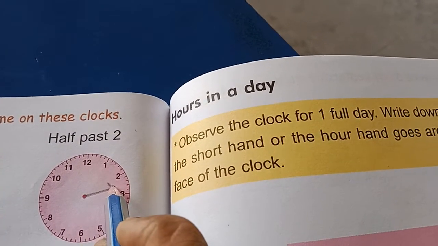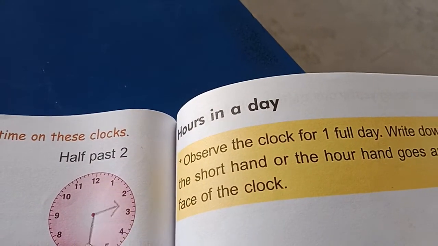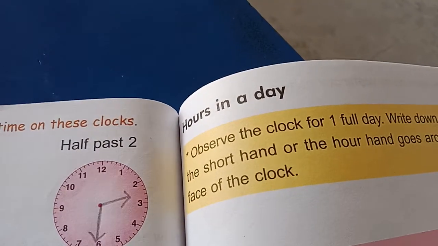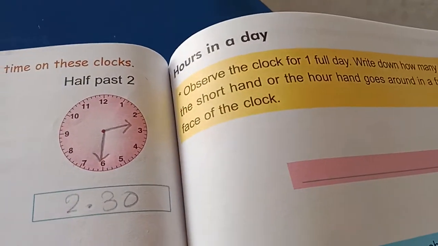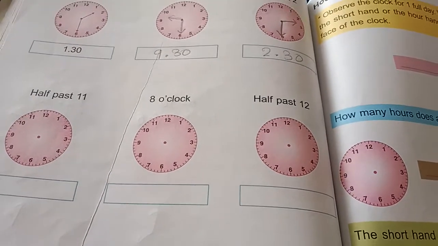Okay, so it is half past 2 and the minute hand will be at 6 and the time is 2:30. It's so easy. So same you will do for all these clocks in your maths book.